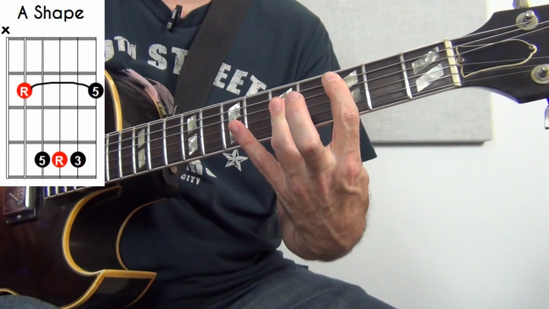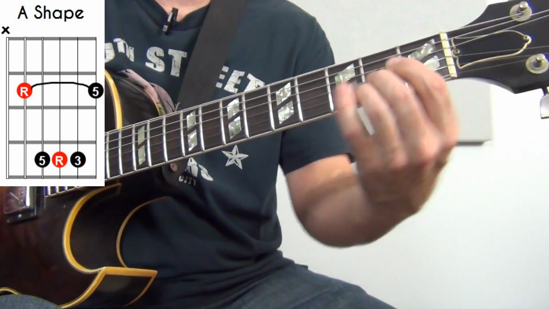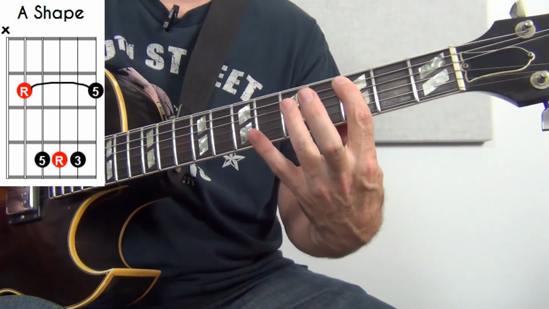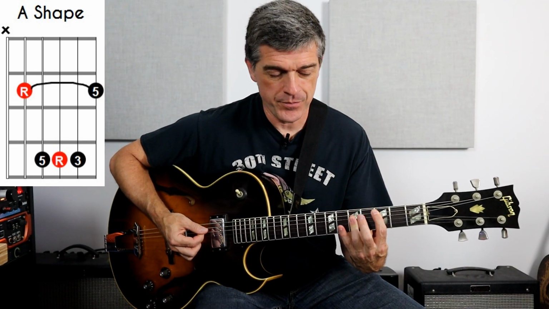The A refers to the A form chord, which is a bar chord that comes from the 5th string form. It looks like our old A chord, but we're going to do it on the same C root here on the 3rd fret of the A string. So here's our A form of our C chord.